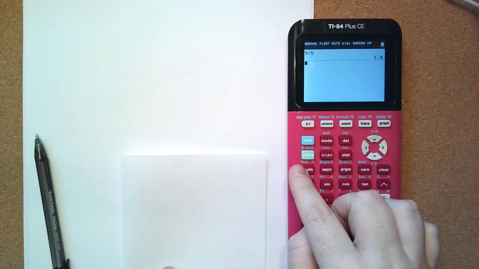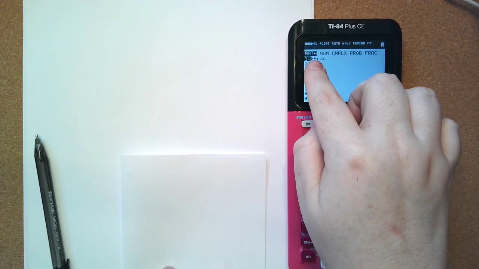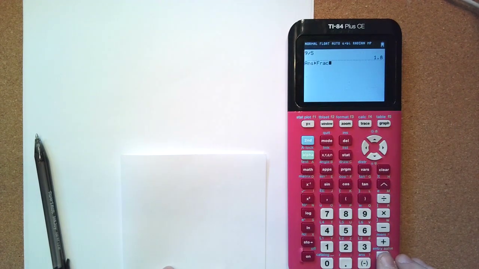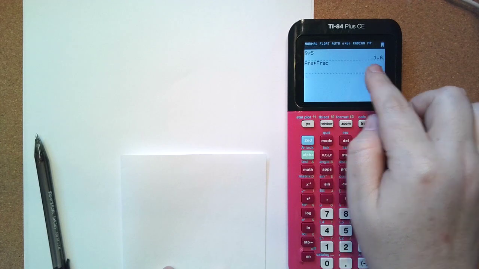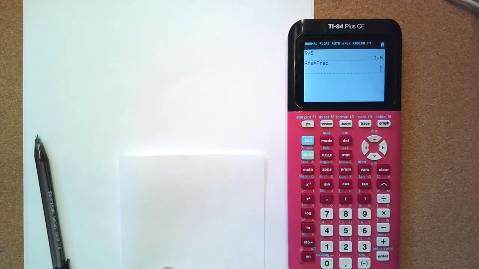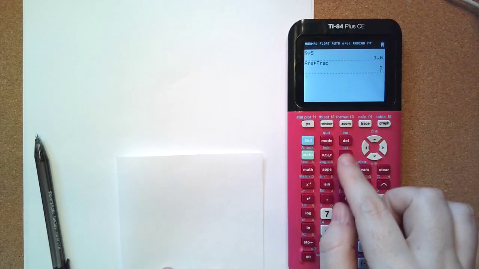because that was my last answer. I can hit the math button right here. I can press fraction, enter on fraction. Then I can press enter on that because that takes the last answer and turns it into a fraction, which is 9/5, which is what I had, but I wanted to make sure that it was simplified as possible. So turning any rational number into a fraction is possible on the calculator.